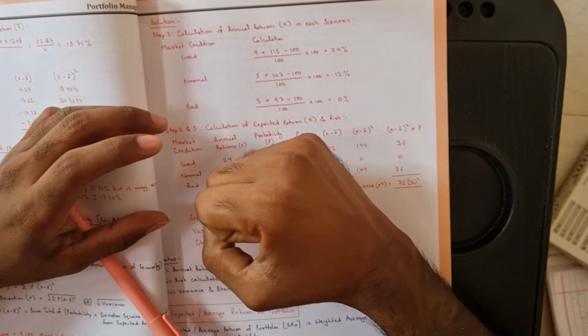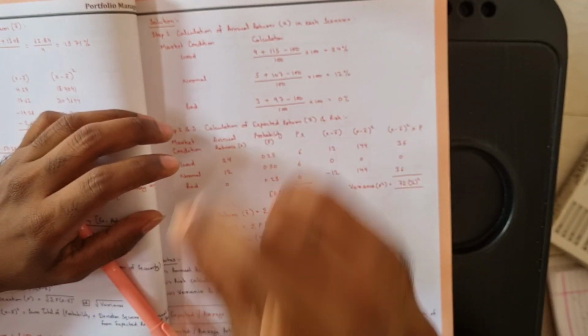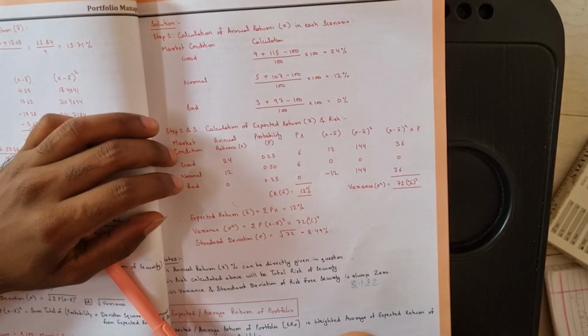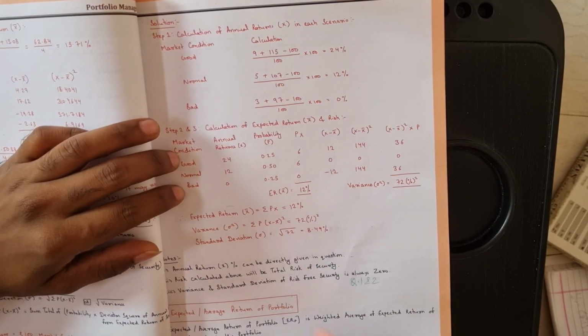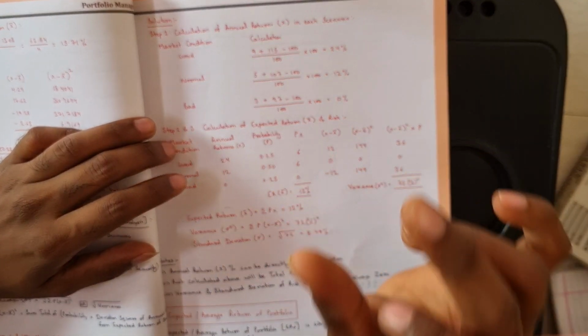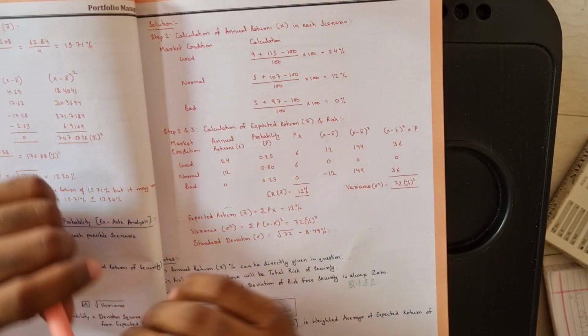As Markowitz said, if you want diversification benefit, keep more than 1 security in your portfolio. So this topic is saying we have to calculate the return and risk of it.